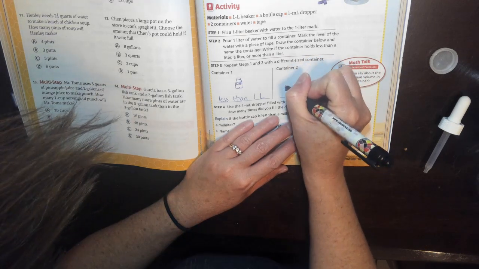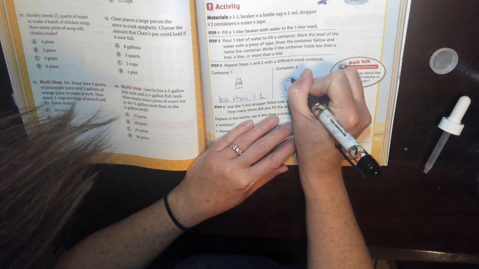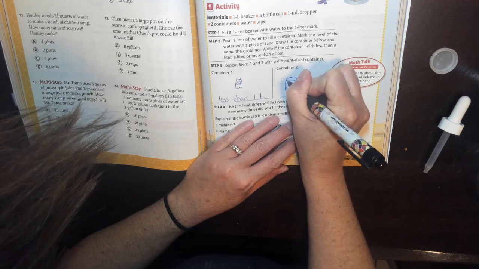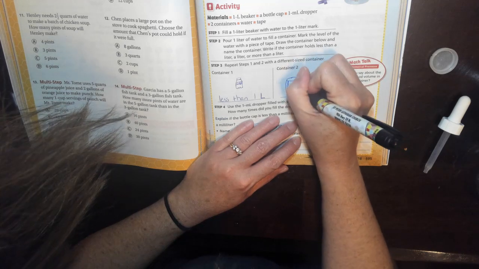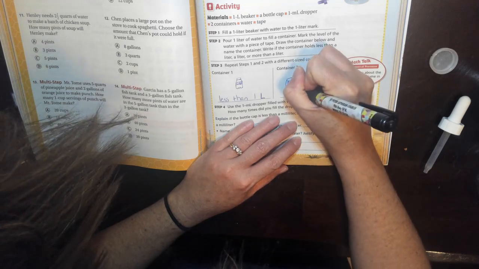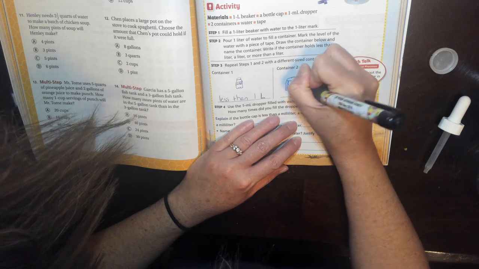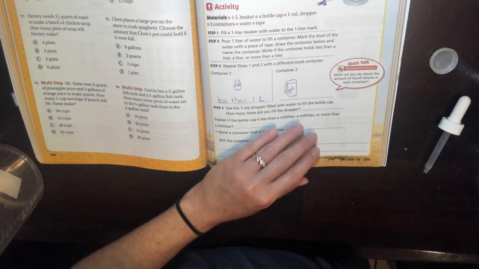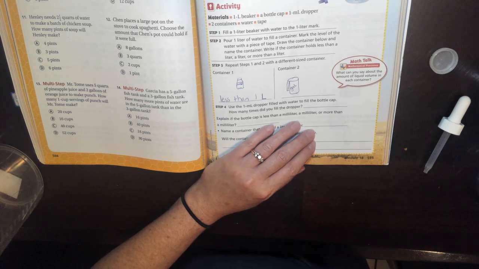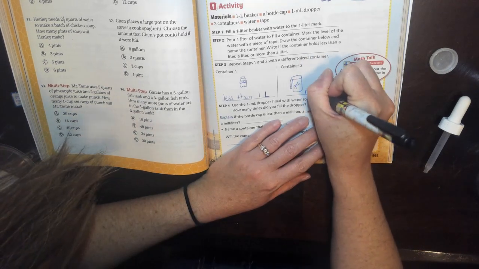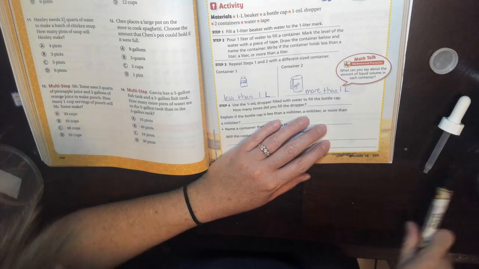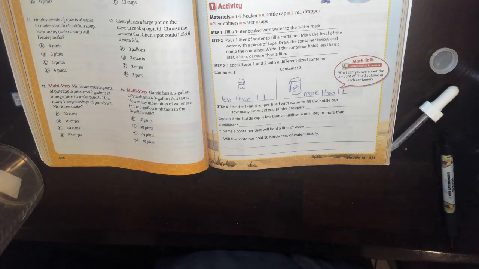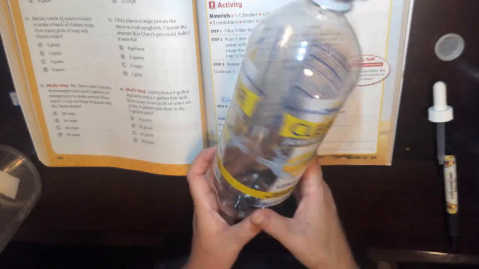I don't know if I can draw it very well. It's not bad. That's a little handle. And I'm going to write gallon across it because this was a 1 gallon pitcher and it is more than 1 liter. So that gives us a comparison here. It's bigger than a cup but less than a gallon.